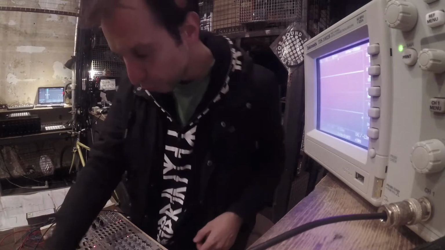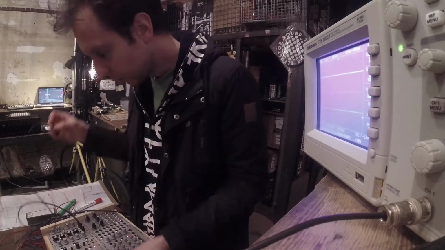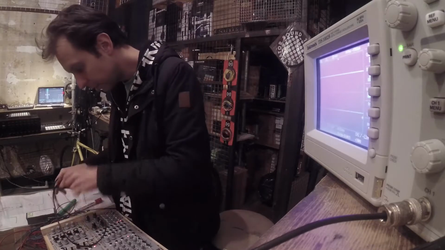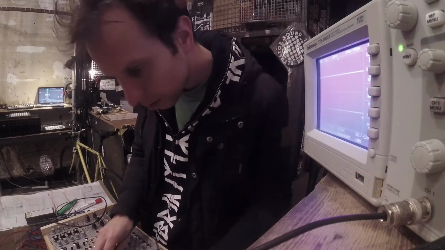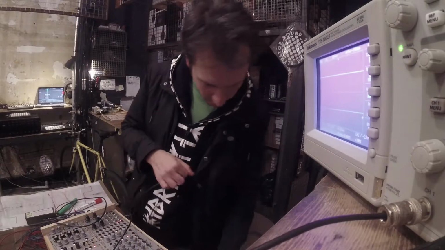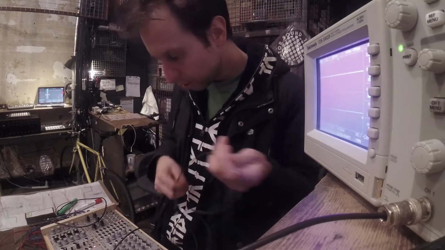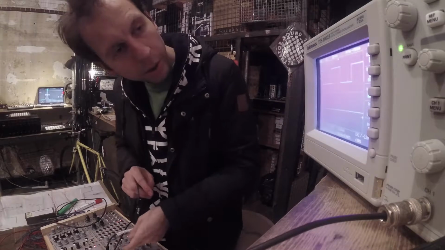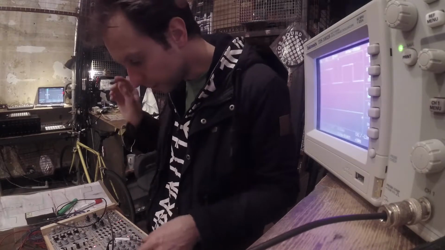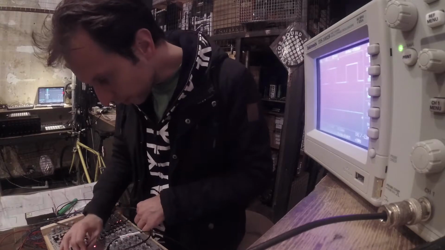So the way to do this is to work with the frequency divider. Let's meet the frequency divider beast. I have my original signal, my primary square wave here, on the first channel, and I take this into the frequency divider.